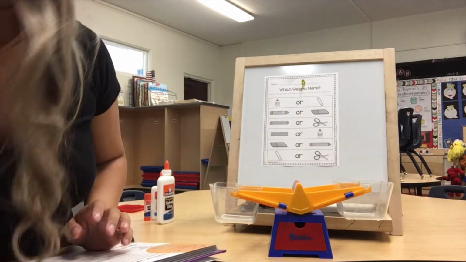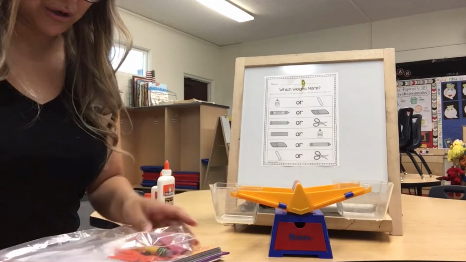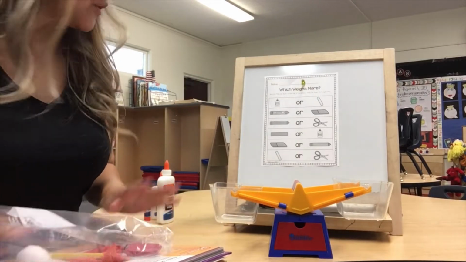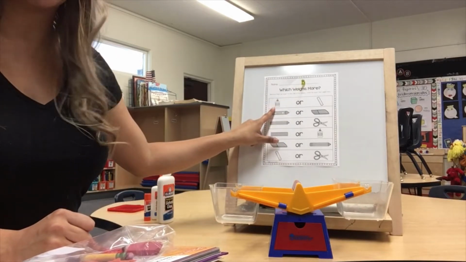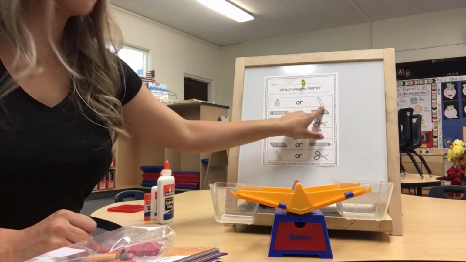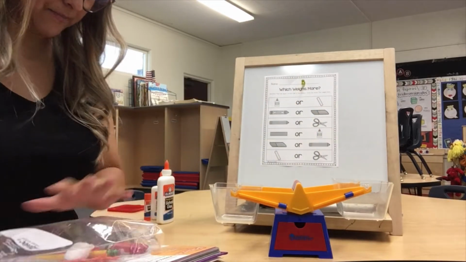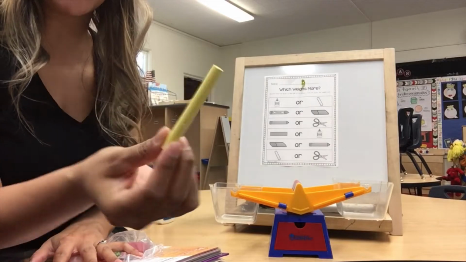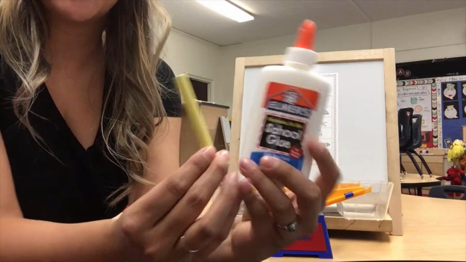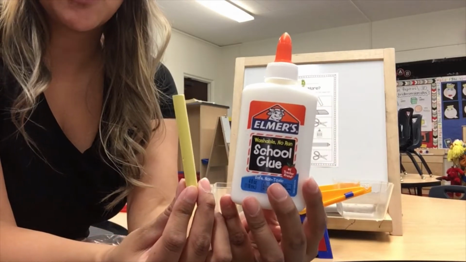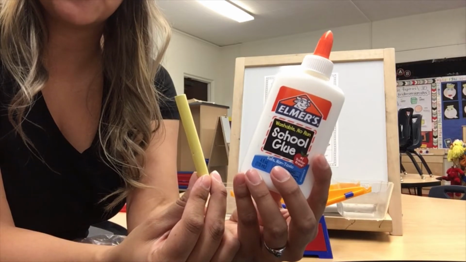So I have my little bag of supplies here with all of the items on this worksheet, and we're gonna go through those together. Okay, so the first one, what does it say? It says, which weighs more, a bottle of glue or a stick of chalk? Let's pull it out and take a guess. I have a yellow stick of chalk here, and I have a glue bottle.